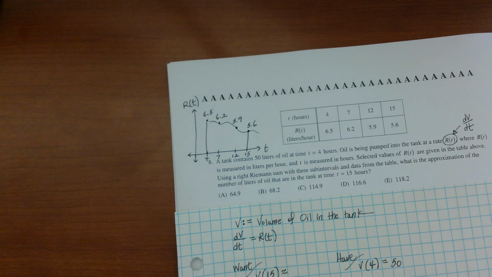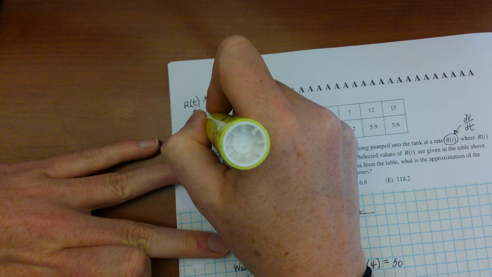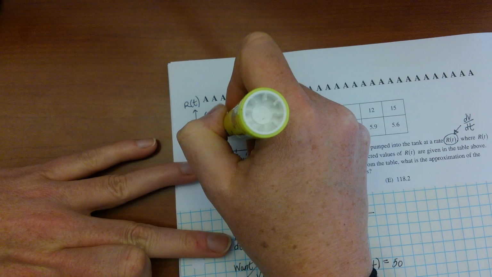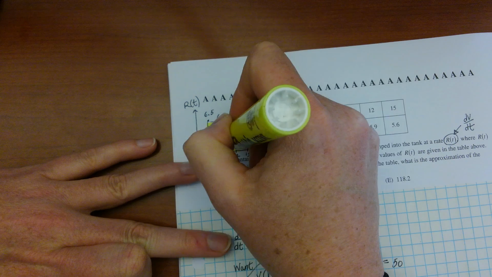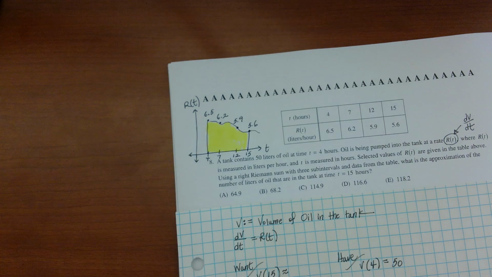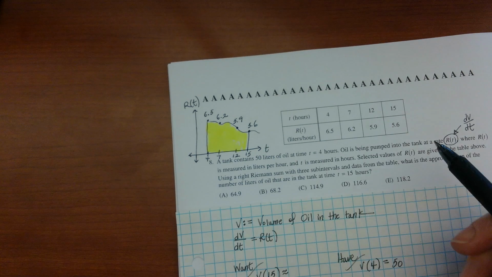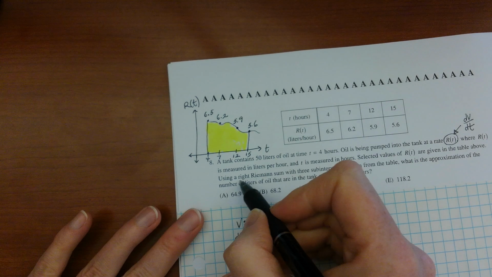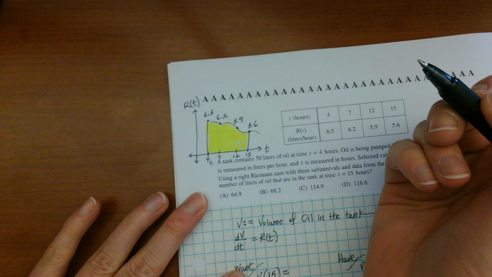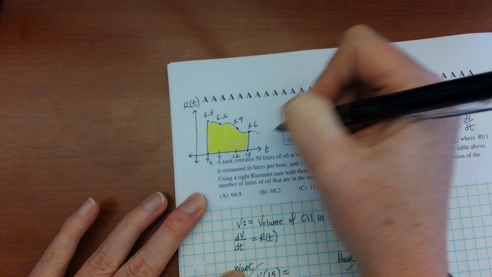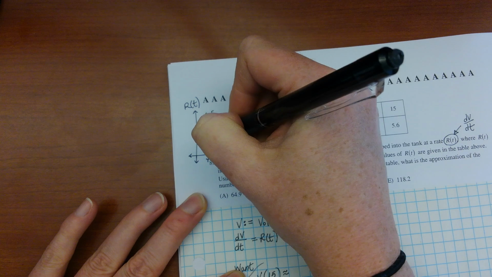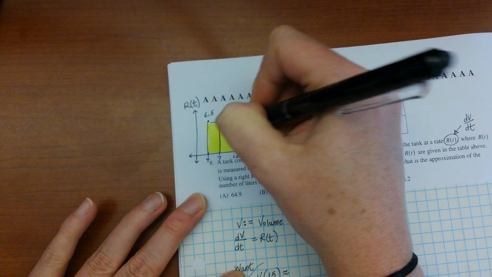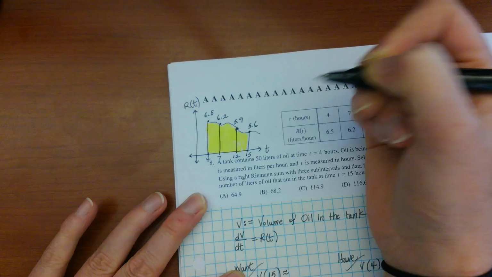there is some perfect value of this integral out there that we will never find because we just don't have enough information to get it perfect. So that's why they're asking us to use a Riemann sum for it. Let's review what a right Riemann sum would be. In this case, they said use 3 subintervals, and you just use the natural spacing created by the time increments that they gave. So from 4 to 7 is one subinterval, 7 to 12 is another one, and 12 to 15 is the third one.